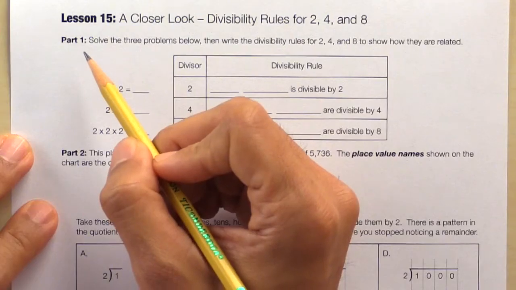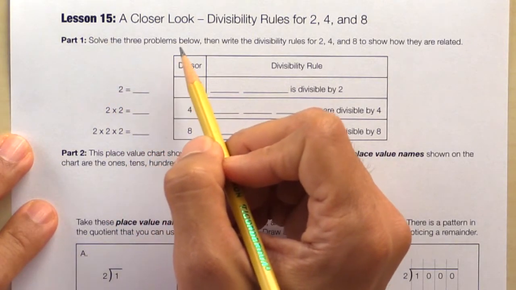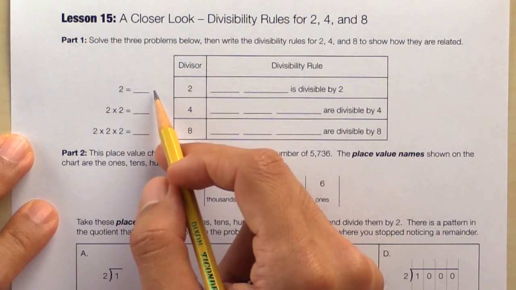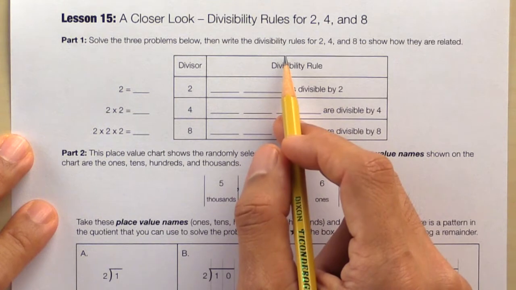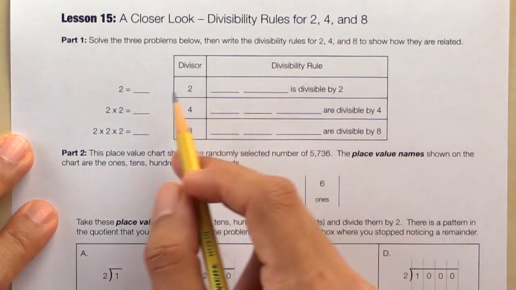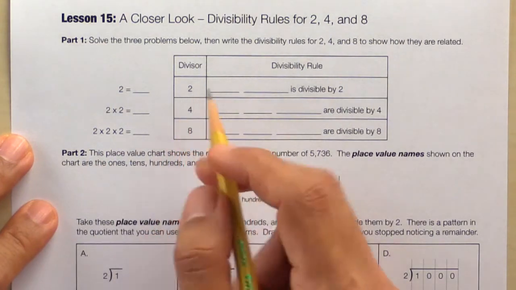In Lesson 15, we're going to take a closer look at the divisibility rules for 2, 4, and 8 so we can start to understand why they work. Here's part 1. Solve the 3 problems below, these 3 problems right here. Then write the divisibility rules for 2, 4, and 8 to show how they are related.